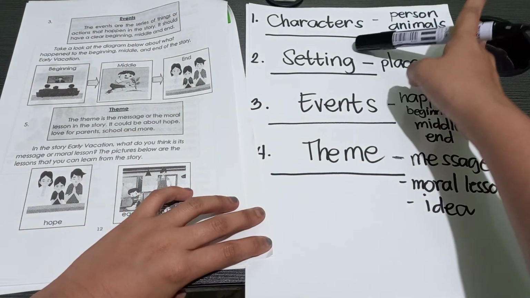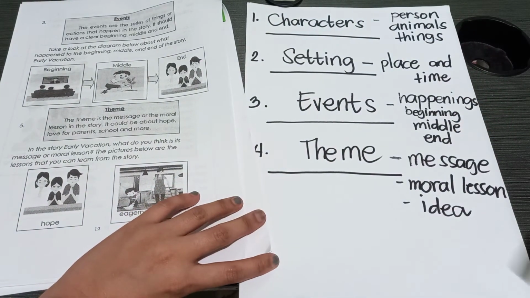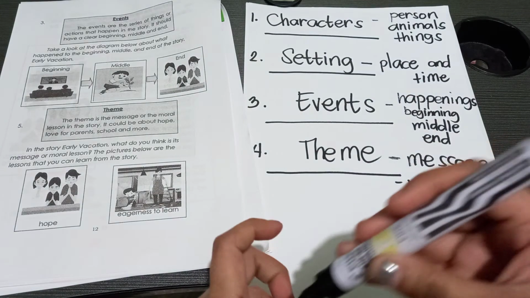So, those are the elements of the story. Characters.